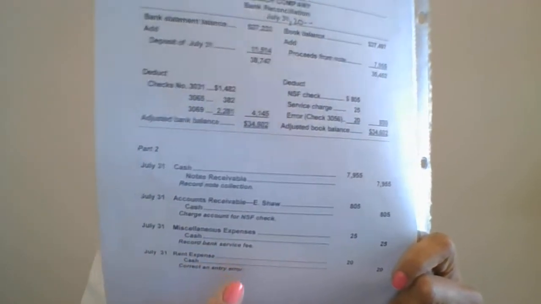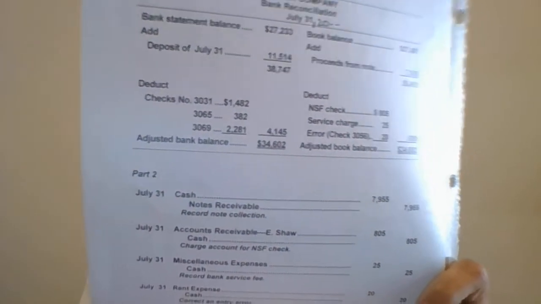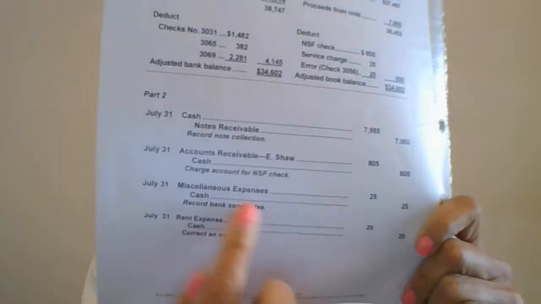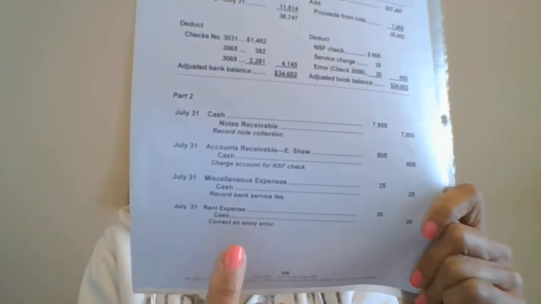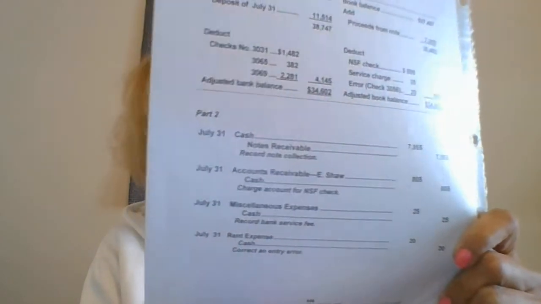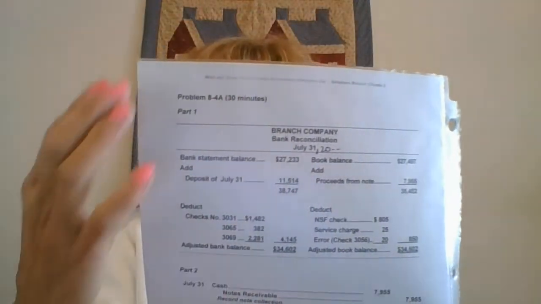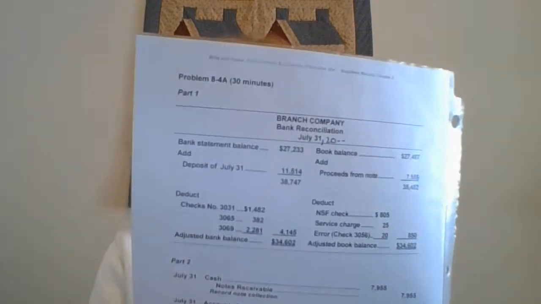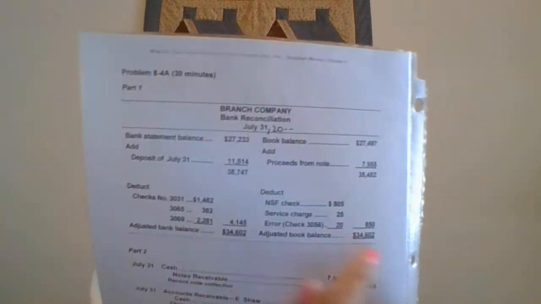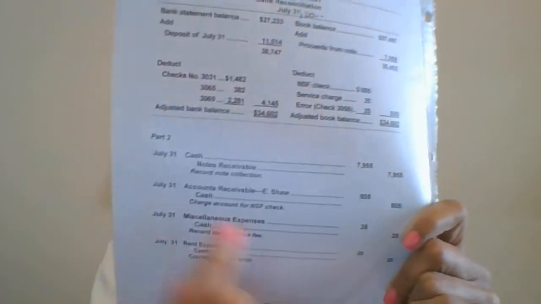Miscellaneous, that can be for your service charge. You can use bank service charge account title. Either one is fine. And then this is for the error. Depending on what your error is, then you will need to correct it using the correct account and cash. So that's what is listed there. Again, please remember that I will give you the bank side and the book side titles. You'll have to go ahead and plug everything else in. And then make sure you double rule, make sure your heading is correct, and then anything that affects your book side is going to have a journal entry at the bottom.